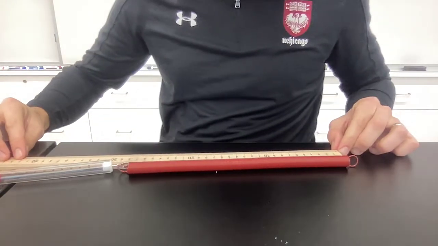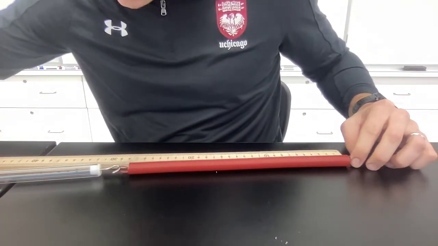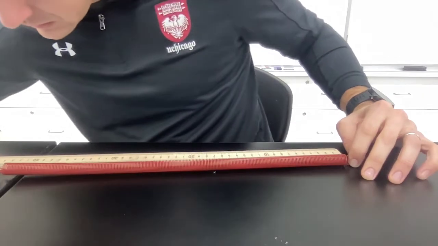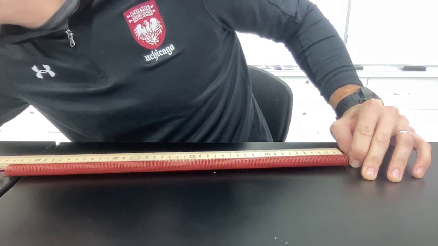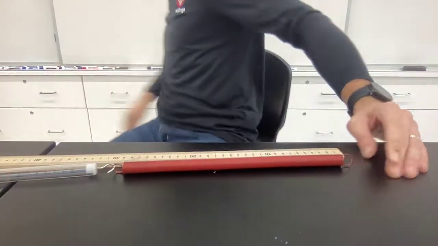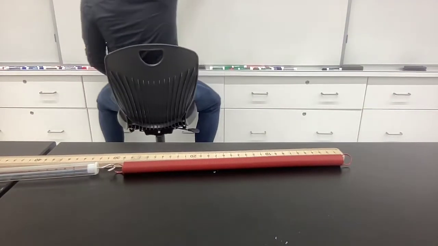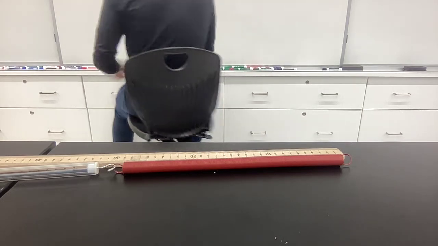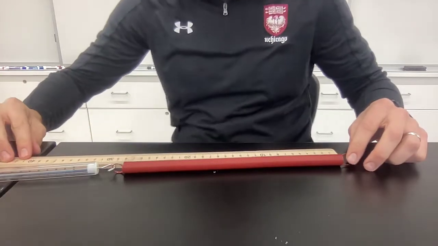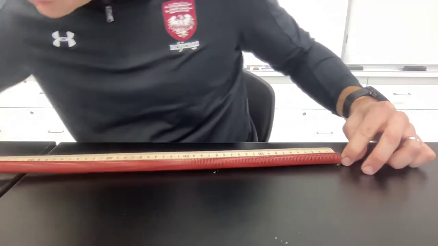Let's go to, that was 5, 10, 15. At 15 centimeters, I have a 5.1. 5.1 newtons. Now we're going to 20.